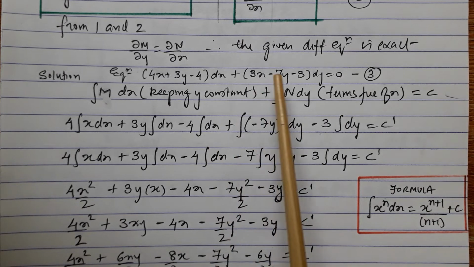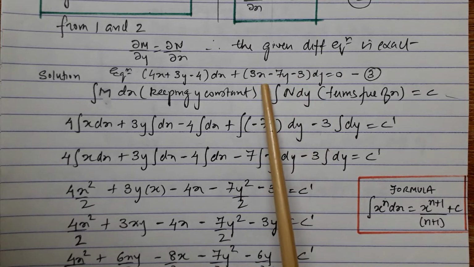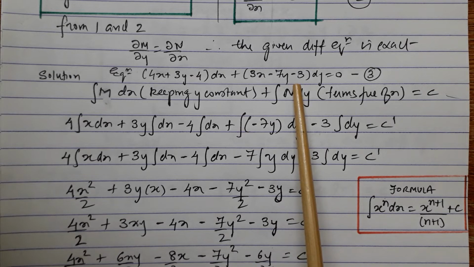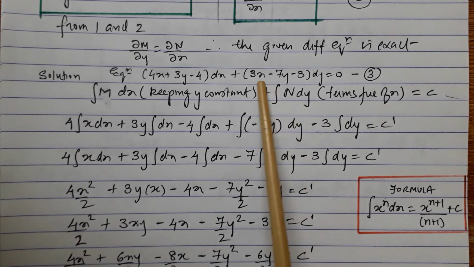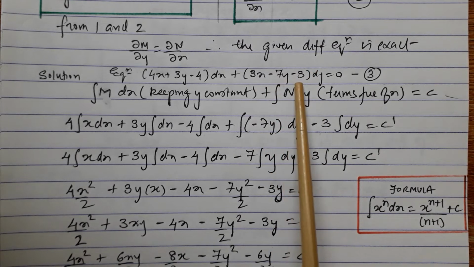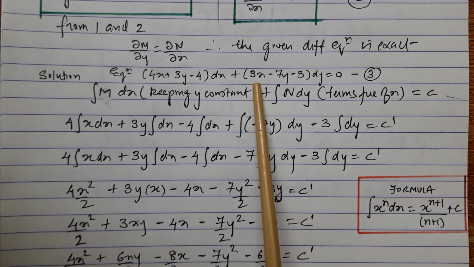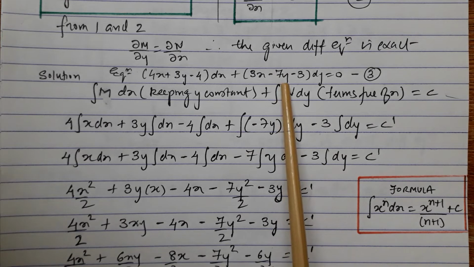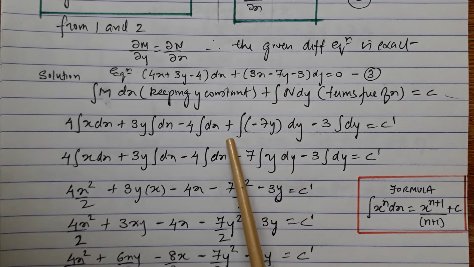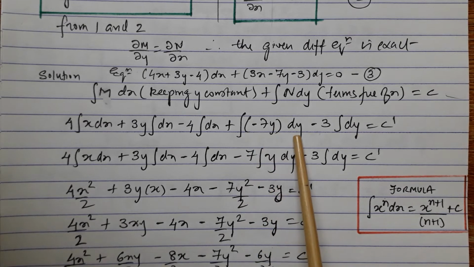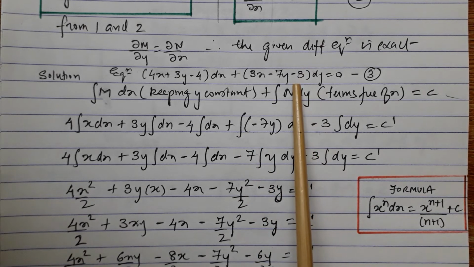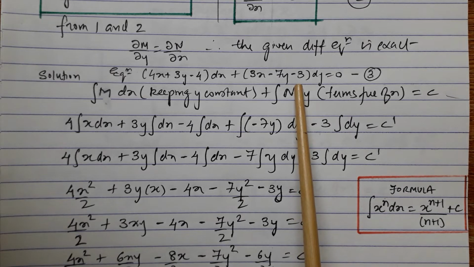Now, N is 3x - 7y - 3. So, while integrating N, we have to integrate only those terms which are free of x. Now, the first term has an x, so we neglect it. The second term, minus 7y, is a term which is free of x. So, we integrate that, it would be integral of minus 7y dy, and the last term, minus 3, is also a term which is free of x.